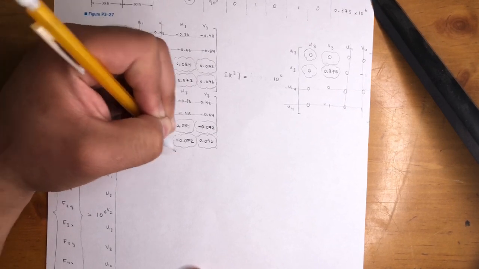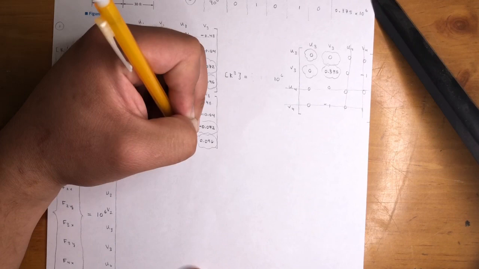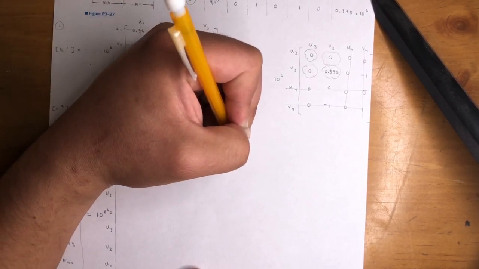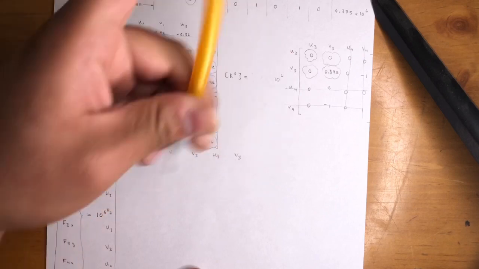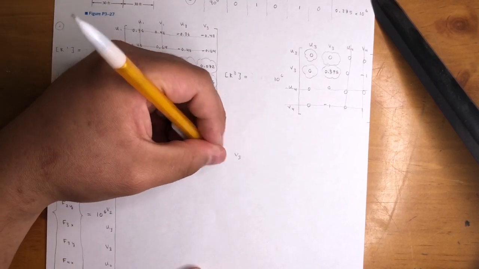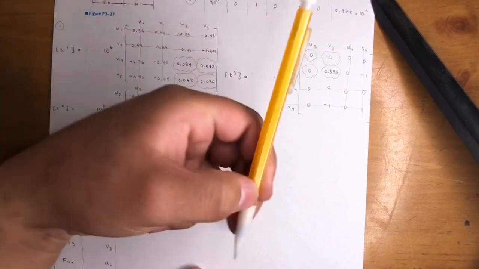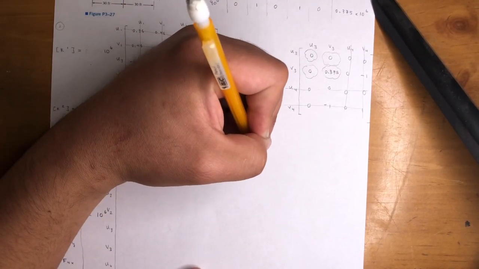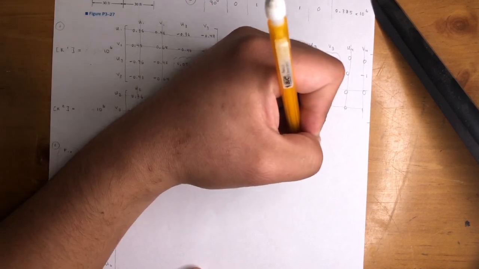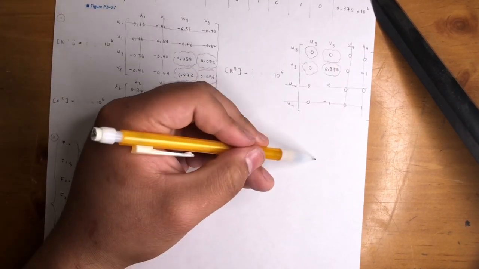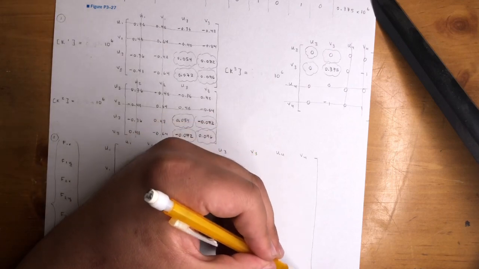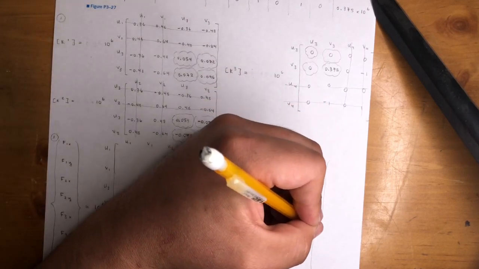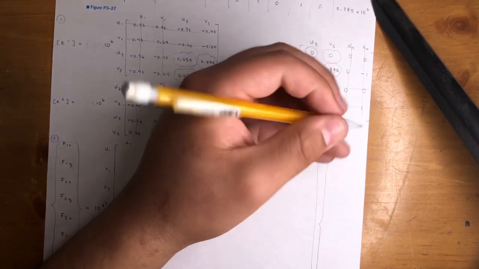Let me make this a little bit more spread out because we're gonna need the space. U3, V3, and finally U4, V4. Okay, so bring that down. Now, don't get scared. I know it's a huge matrix, but it's not that bad.